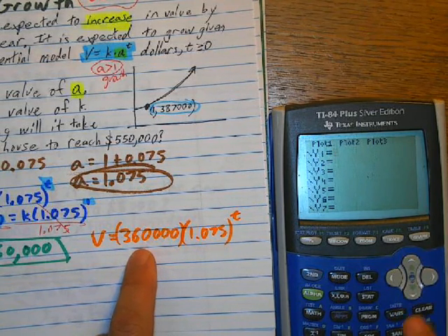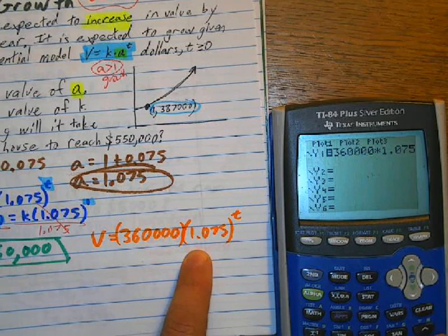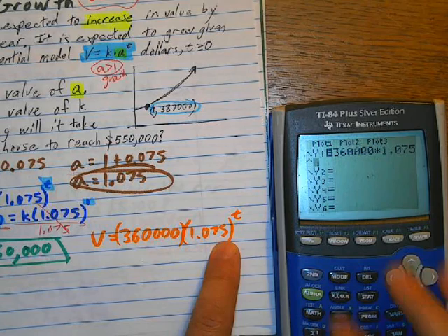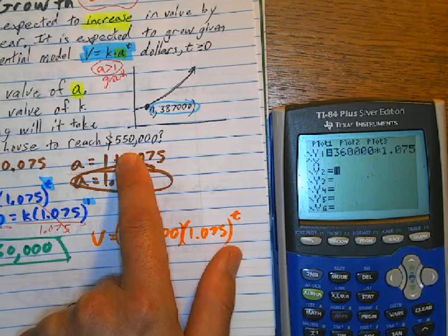Okay, 360,000 times 1.075 to the power of x. And then on the next line, I'm going to type in the amount that we want to increase to, 550,000.